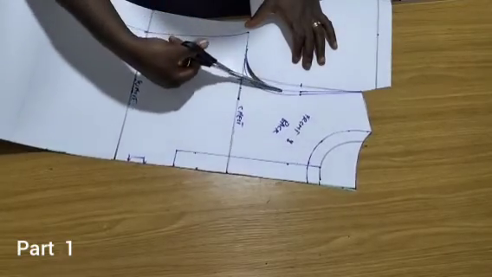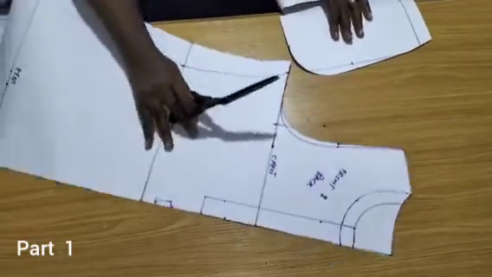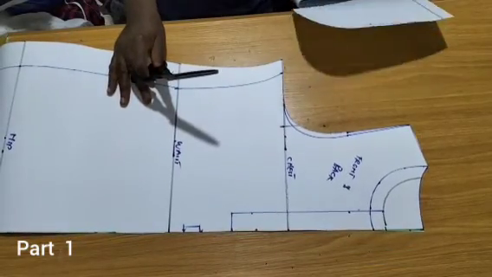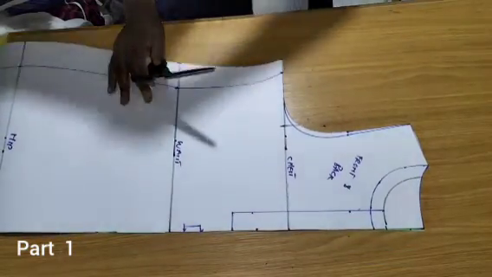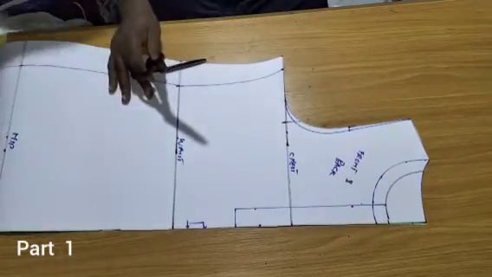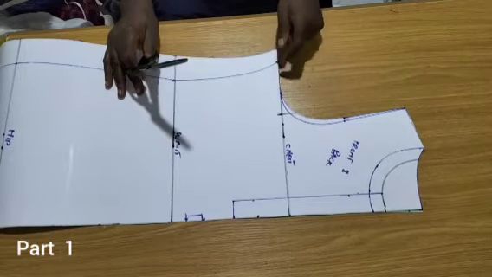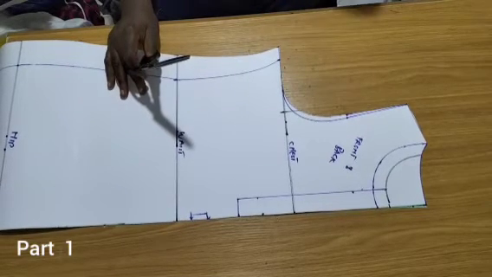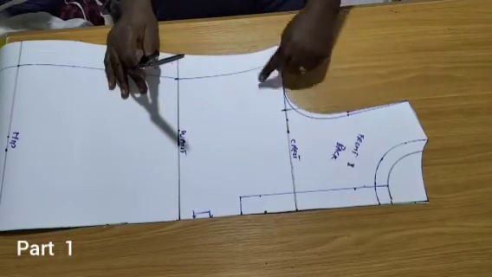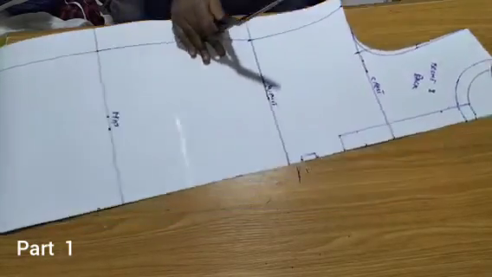I want you to note something very important. Remember, we added 1 inch. The 1 inch we added there has added enough ease to the bust. So if you have a sleeve which you have made with the actual measurement, you have to add 1 inch on one part of the sleeve, 1 inch the other way. So by the time you sew it, everything matches up.